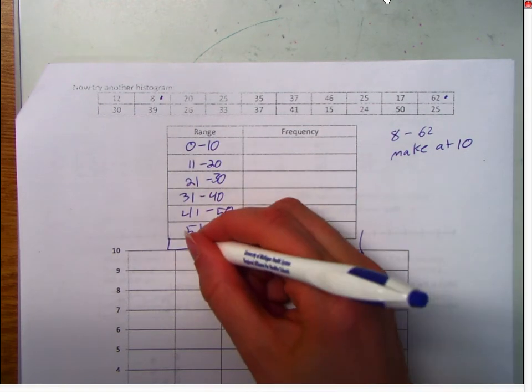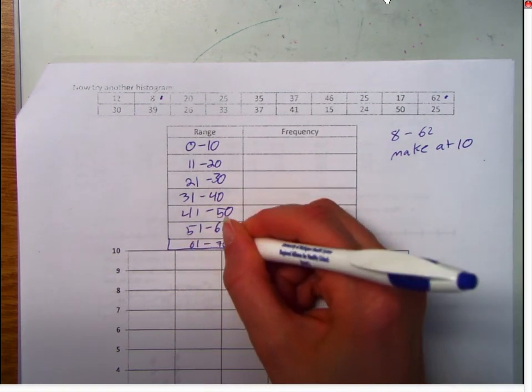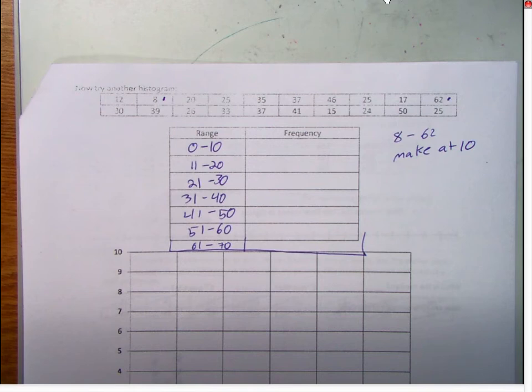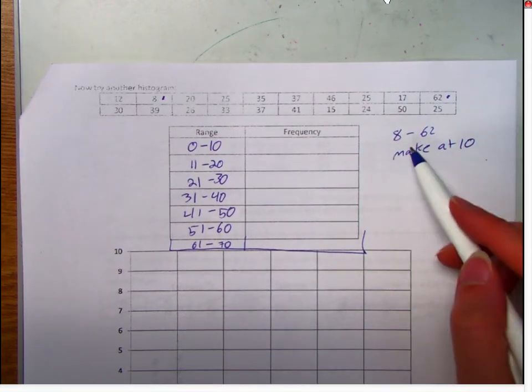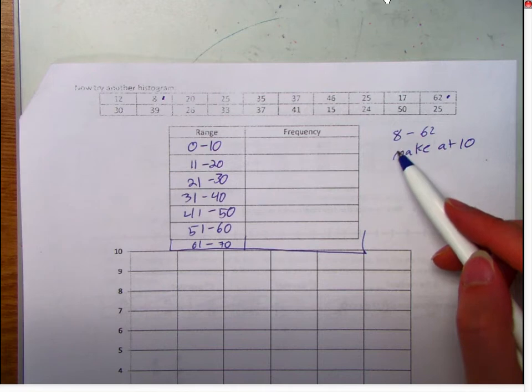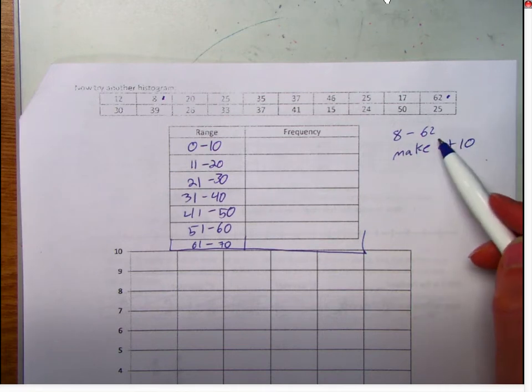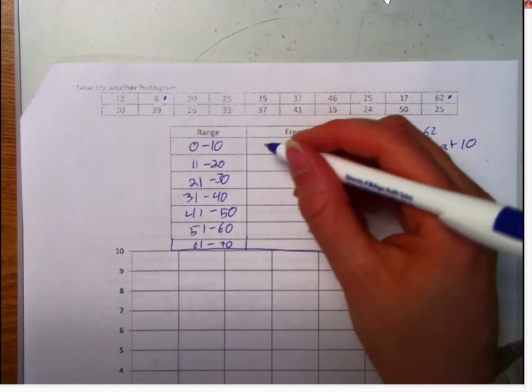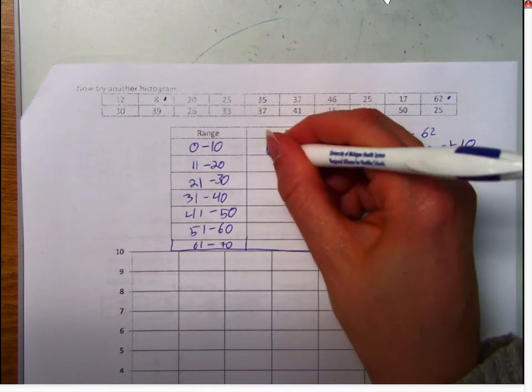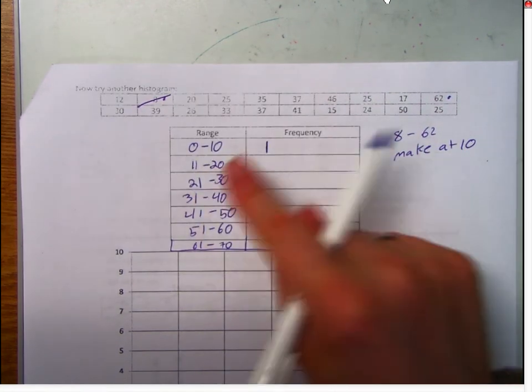I need a 61 to 70. Okay? So I went from 8 to 62, and I'm like, okay, how many do I need? And I think I wanted to make it by 10. Okay, 0 to 10, I've got how many? Now I'm just setting it up.